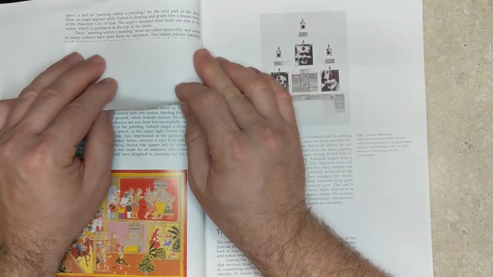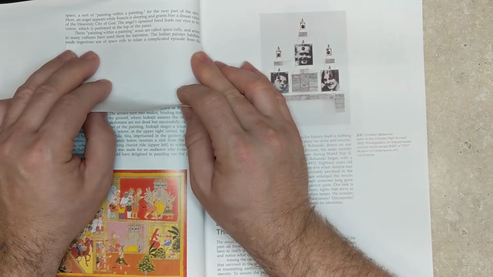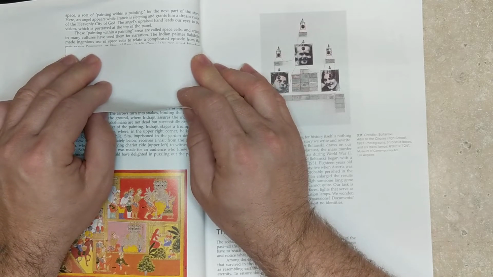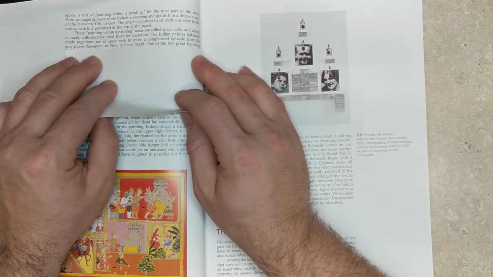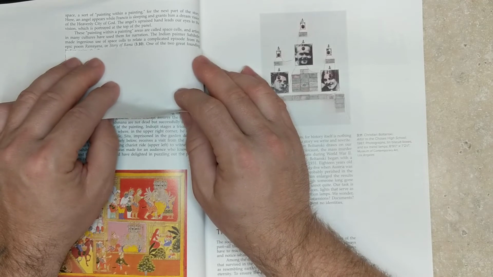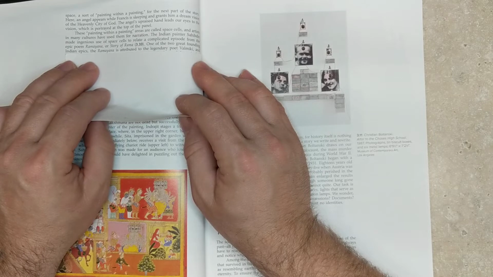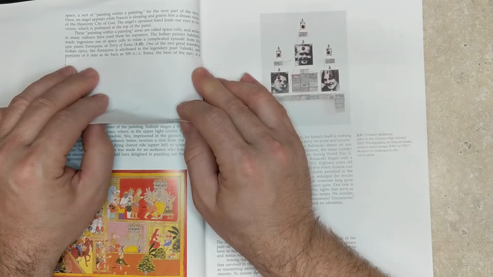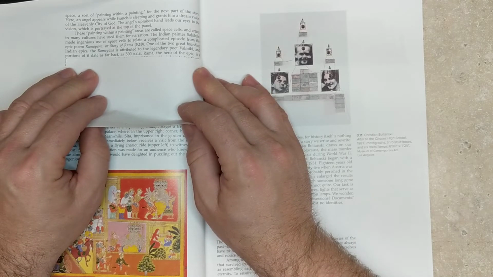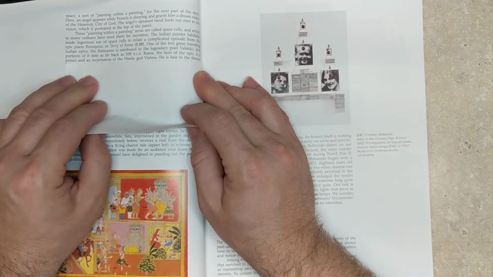The Indian painter Sahibdin made ingenious use of space cells to relate a complicated episode from the epic poem Ramayana, or story of Rama. One of the 2 great founding Indian epics, the Ramayana is attributed to the legendary poet Valmiki, and portions of it date as far back as 500 BCE. Rama, the hero of the epic, is a prince and incarnation of the Hindu god Vishnu.